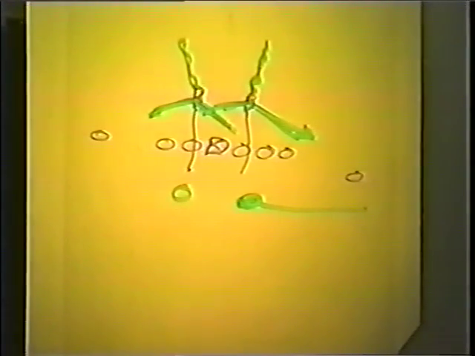Same thing as with the wide receivers. They can tell by the eyes of the defender, first of all. Is he looking at me or is he looking in the backfield? And number two, are they flashing to me or are they dropping into an area? Big difference in how it looks.